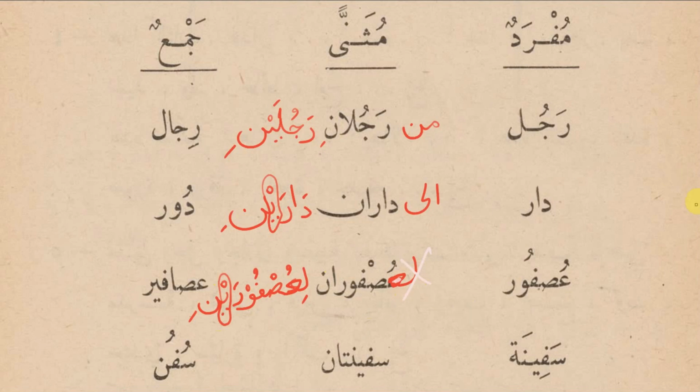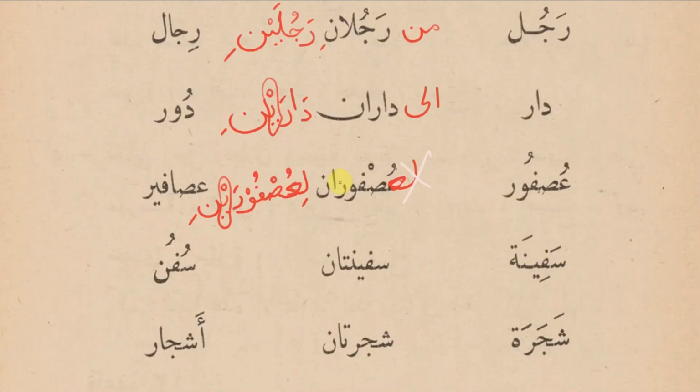So the dual will have these two marks, this alif to indicate the state of being raised, and this ya to indicate the nasb, as we saw before. We discussed this, and the lowering. So you will only see the dual with this mark, alif or the ya.